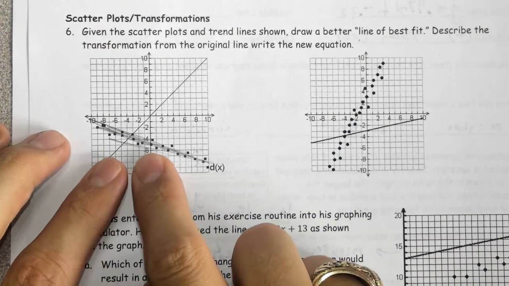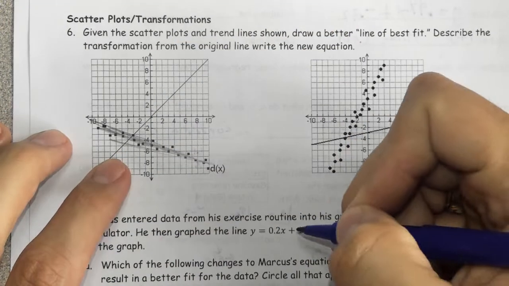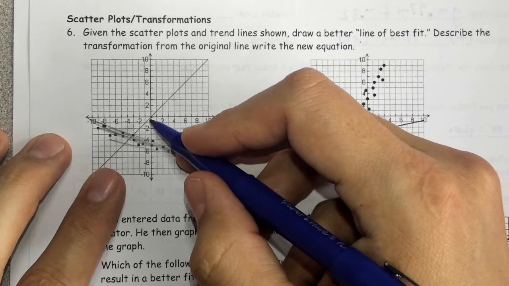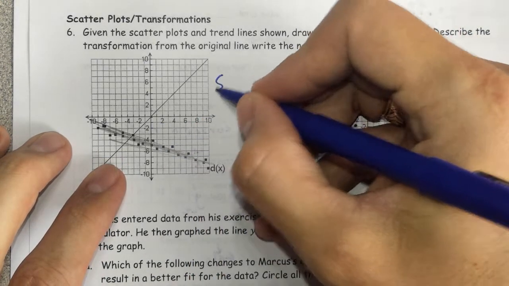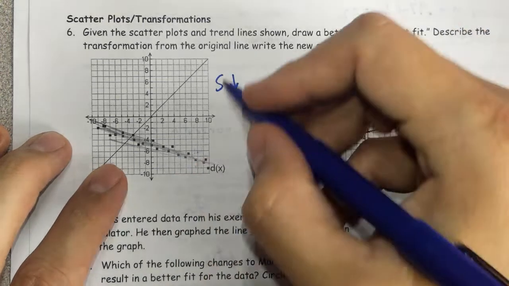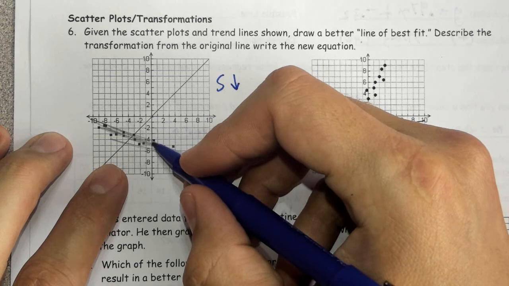I look across that. First thing I notice, my y-intercept. So what needs to happen to my y-intercept? Y-intercept has to shift down or decrease by 1, 2, 3, 4, 5.